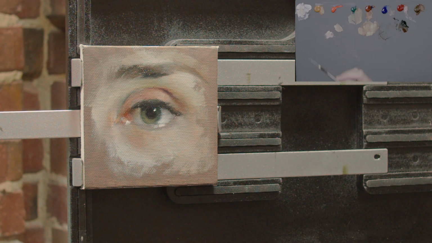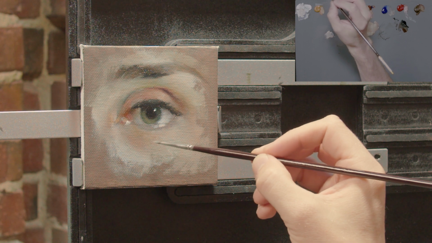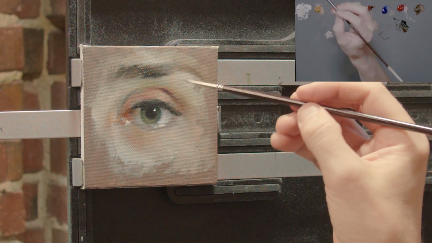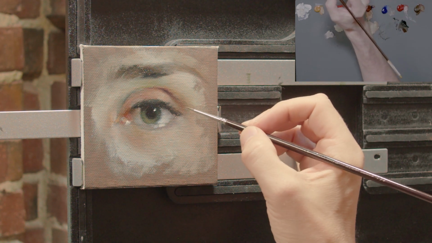One of the values of working from life is you're going to be able to see the eyelid in a way that's hard to make out when you're working from a photograph. You're going to be able to move a little bit to see it at angles that are helpful.